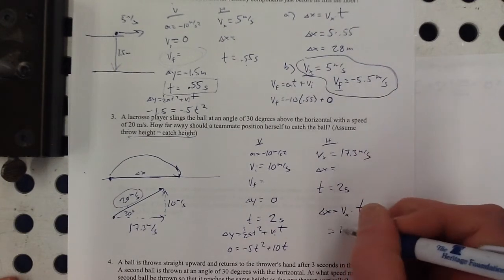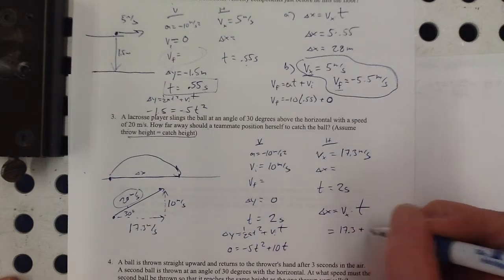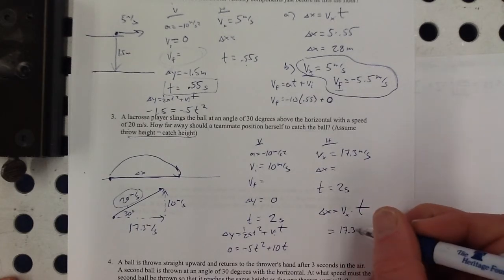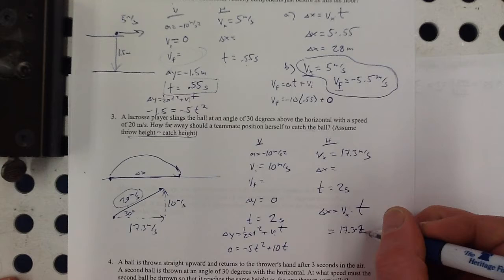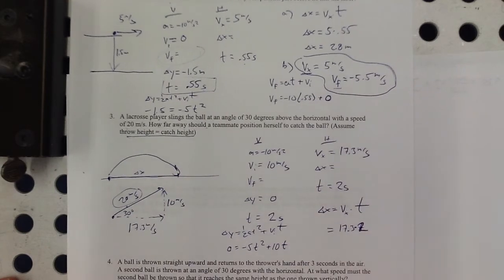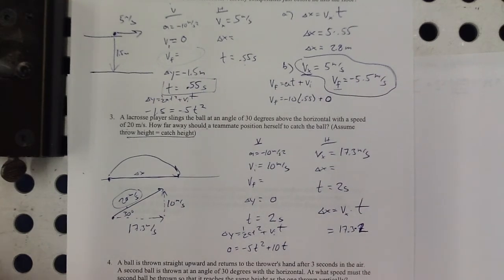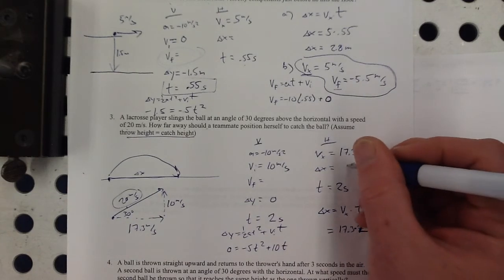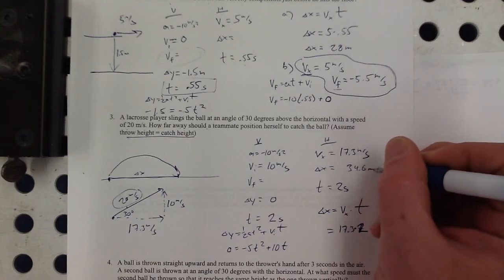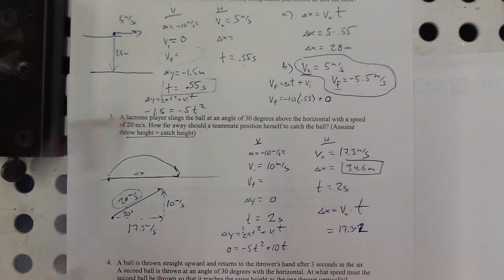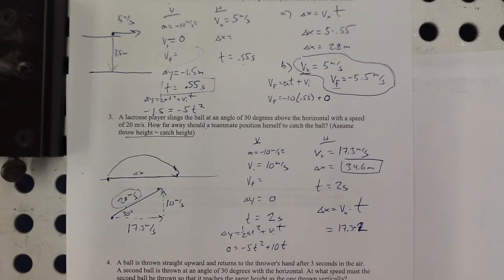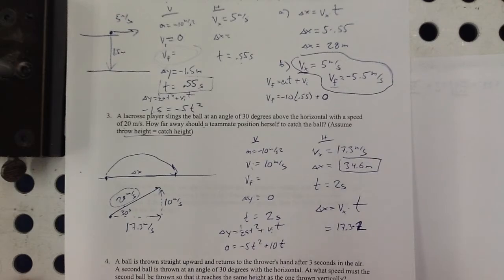That is 17.3 times 2. And that gives us about 34.6 meters. That's where the teammate has to stand to catch that ball. Somewhere around there.